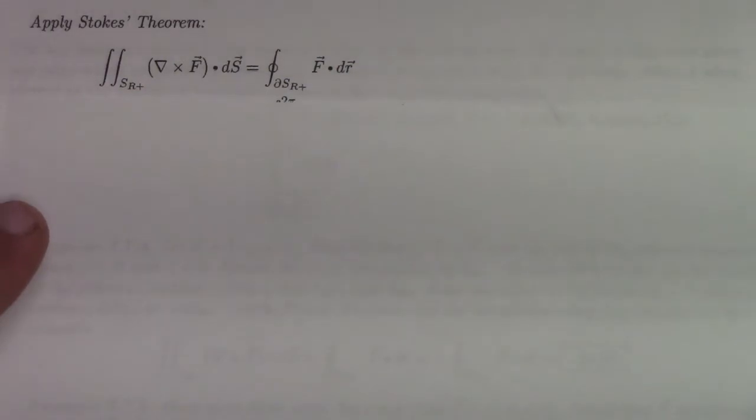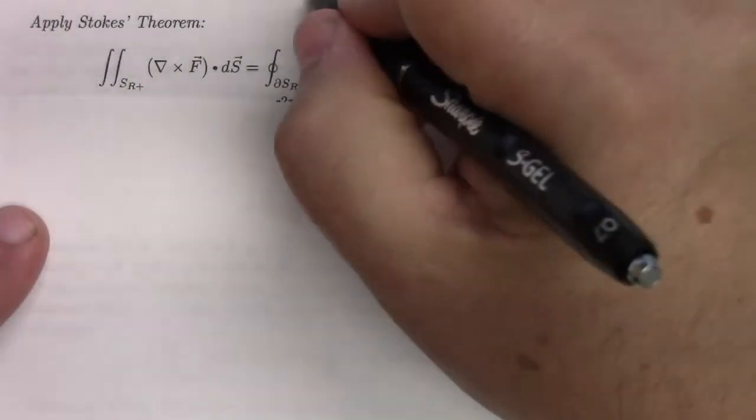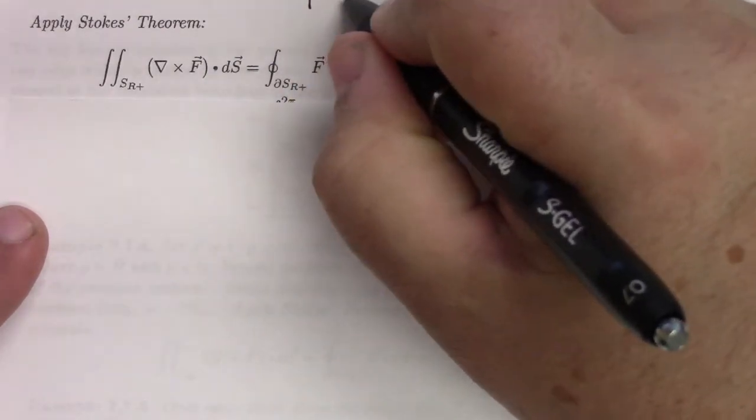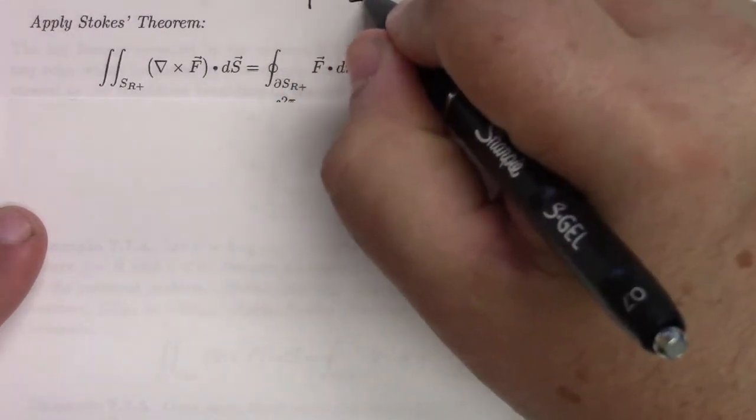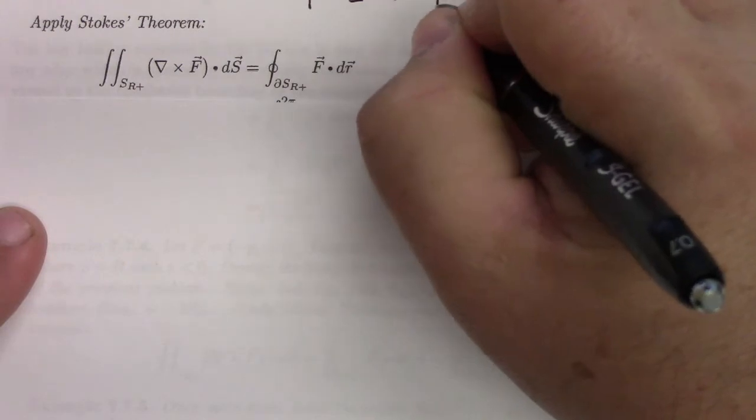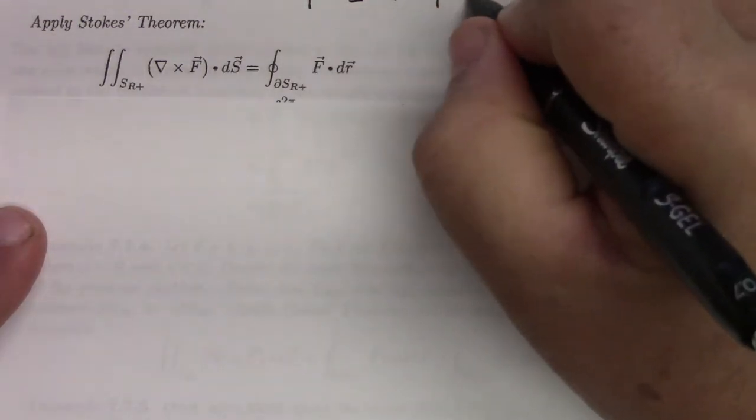I mean, you could calculate the curl. Let me remind you, the vector field f here is equal to minus y, x, z.